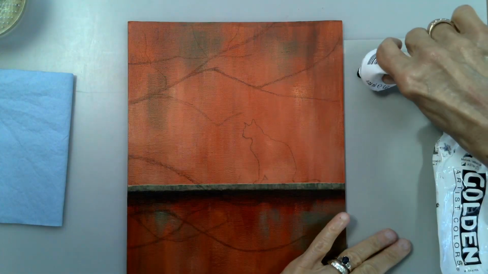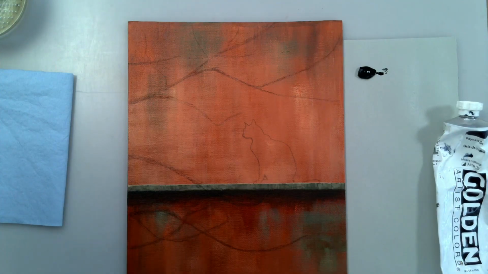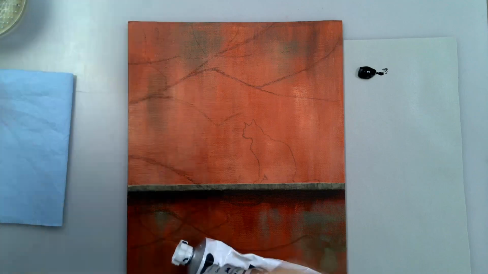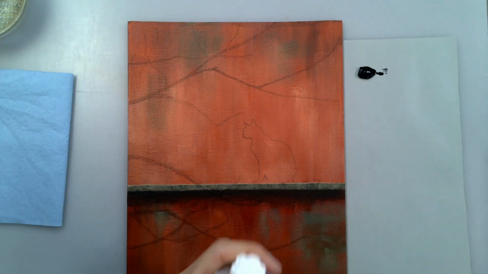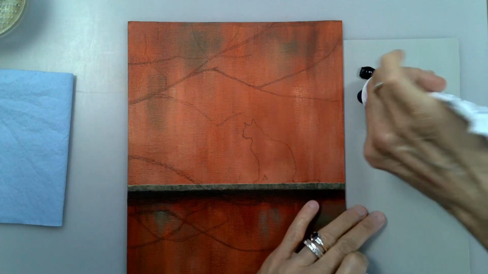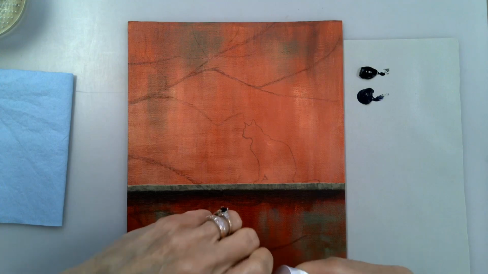The reason I'm using Payne's gray and not only black is that when I want to highlight part of the cat, to give it a bit of shape, I don't want gray, I want blue. Payne's gray has a little bit of blue in it. So when we put white, we're going to see blue more than gray.